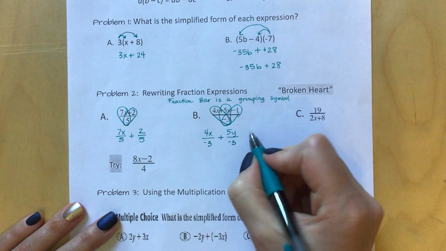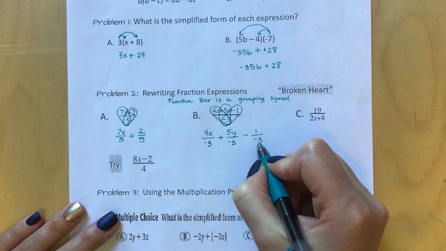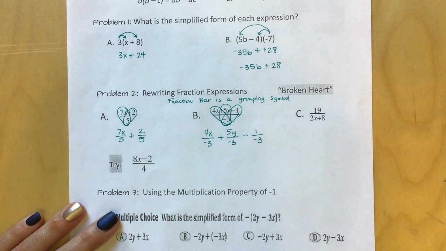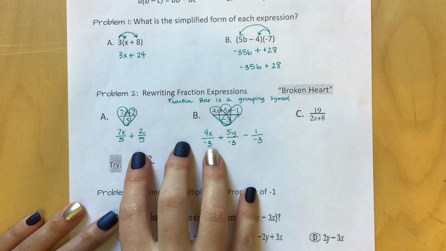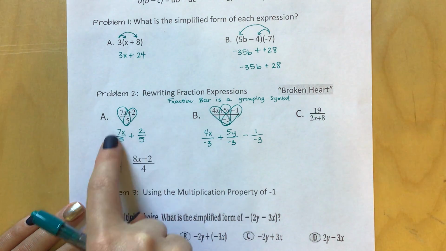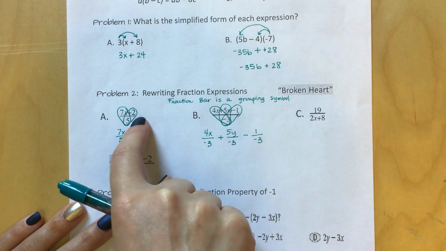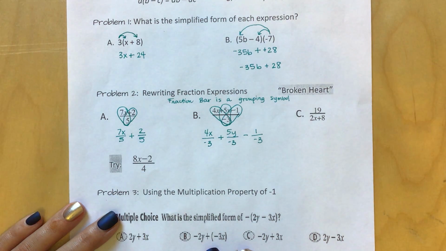Minus, because I have a minus right here, minus 1 over negative 3. I did not change the value of these. All I did was rewrite them in a different way. So that also means we could recombine them into one term or one single expression like these guys are.